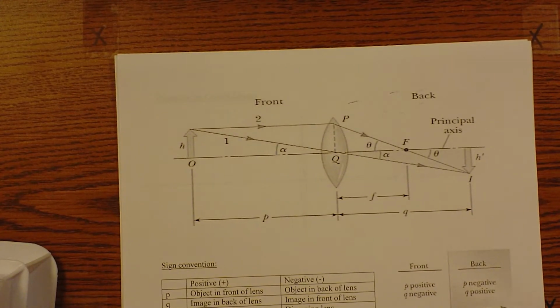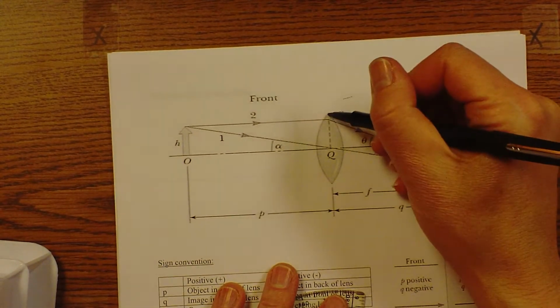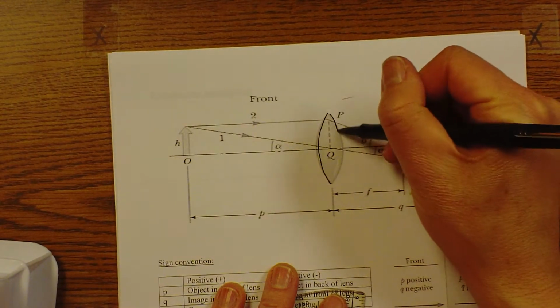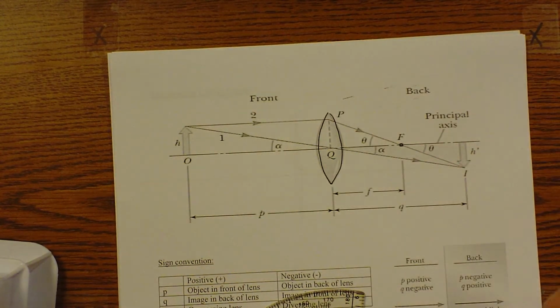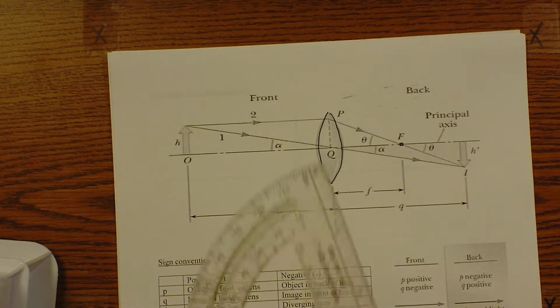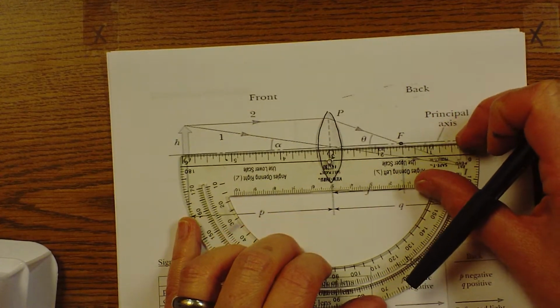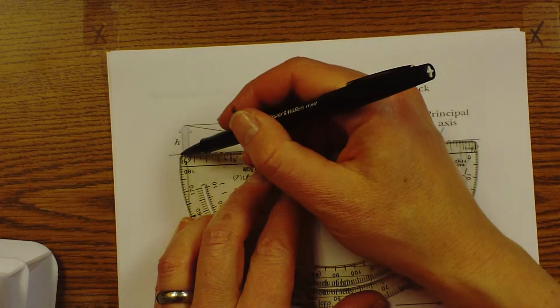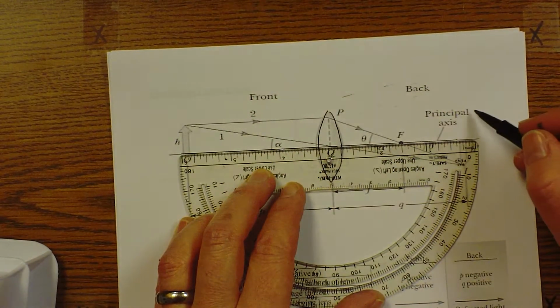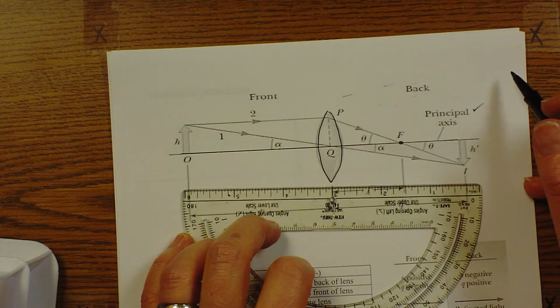Here's a diagram of a lens. Here's my lens, and right through the middle of my lens is what's known as the principal axis. So there's my principal axis.